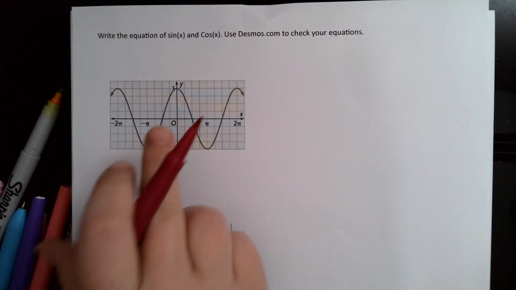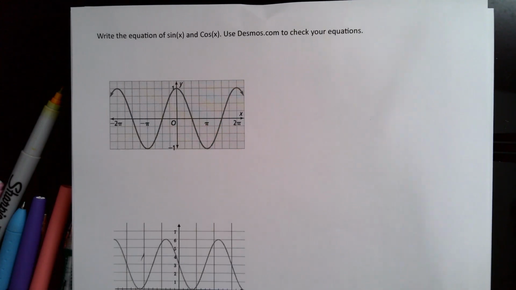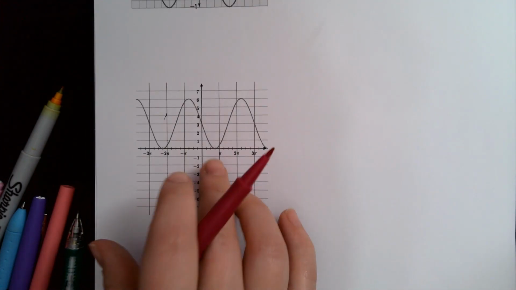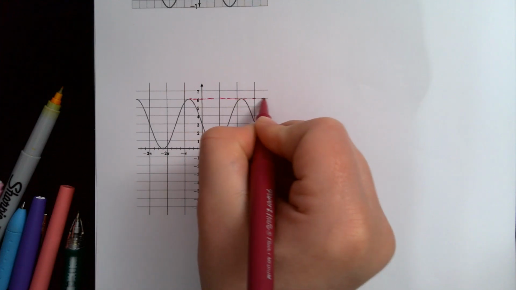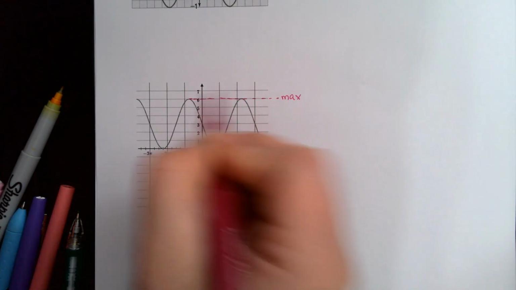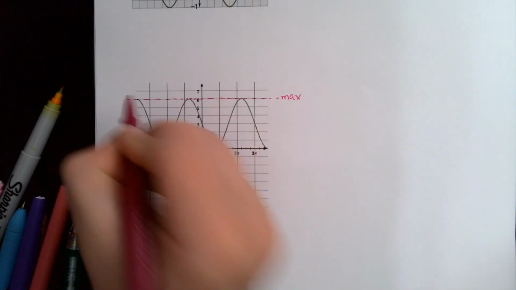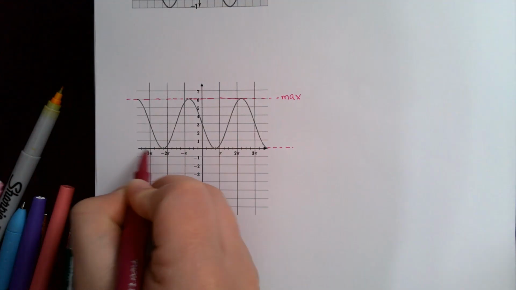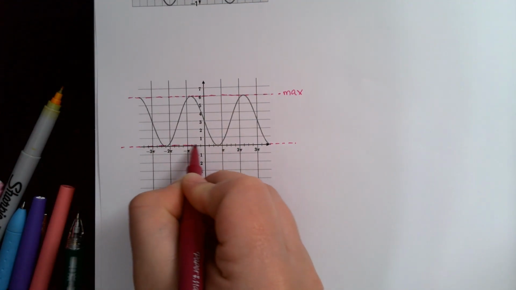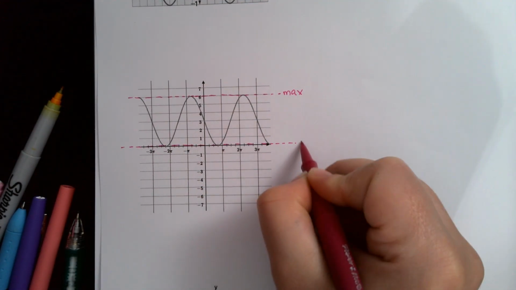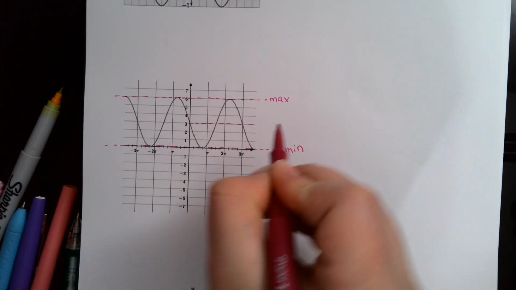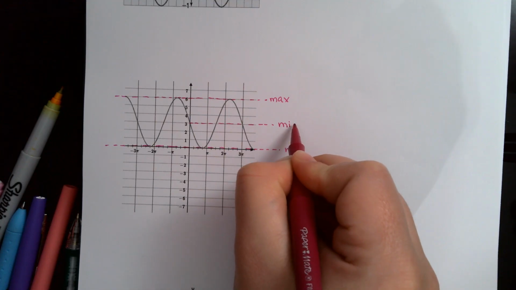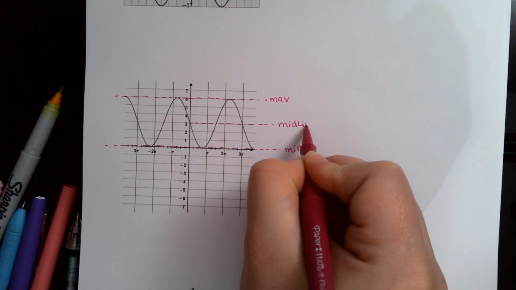And I'm going to skip this one. I'm noticing that the middle of this is on 0. That's okay. I'll do this one, the one in the middle. Okay, so let's go ahead and identify your maximum and your minimum. Then we're going to take those values and cut them in half and find the middle. That's going to be your midline.